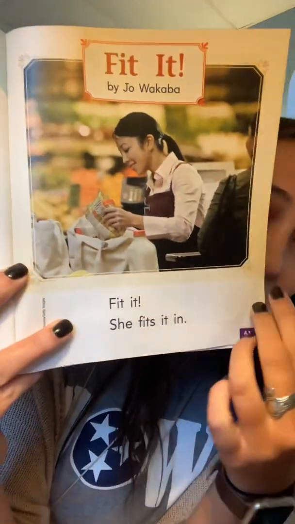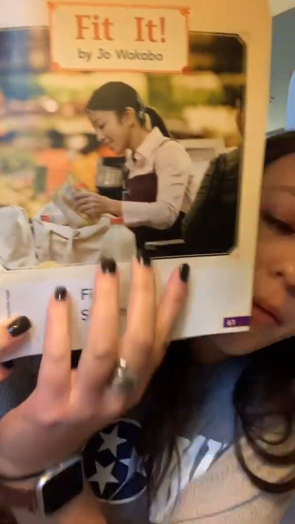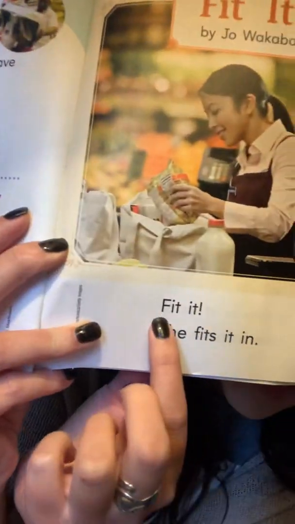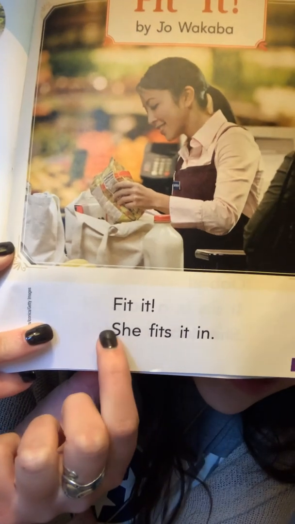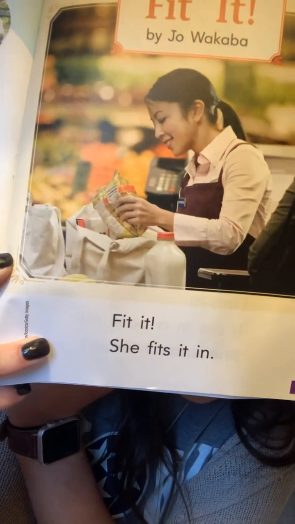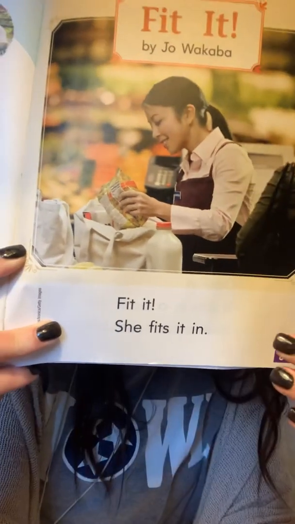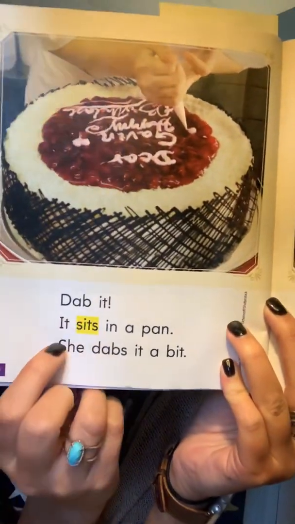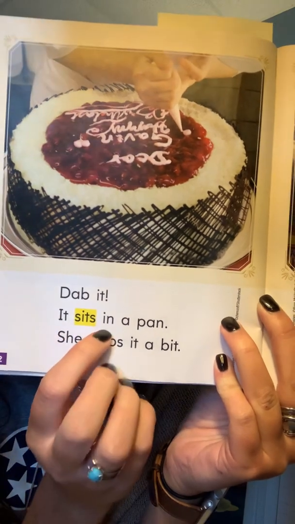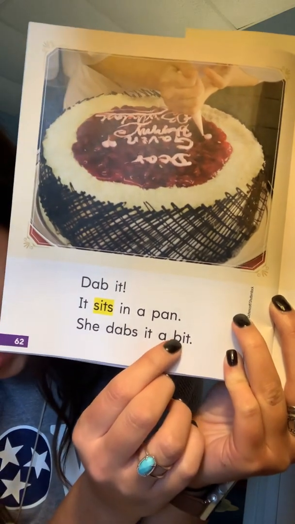Okay, so we are gonna read this. So we're gonna read right here. So this is called Fit It. Okay? So we're gonna start right here. It says, fit it. She fits it in. So, does she fit the grocery in the bag? Yes, she does. Yes, she fits it in the bag. Okay. It says, dab it. It sits in a pan. She dabs it a bit.